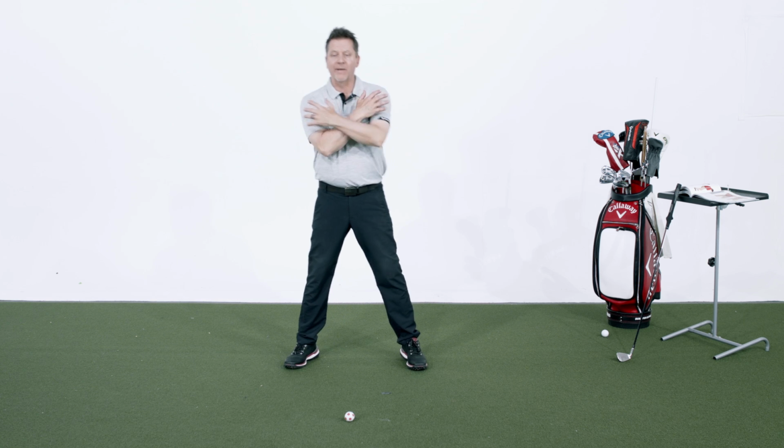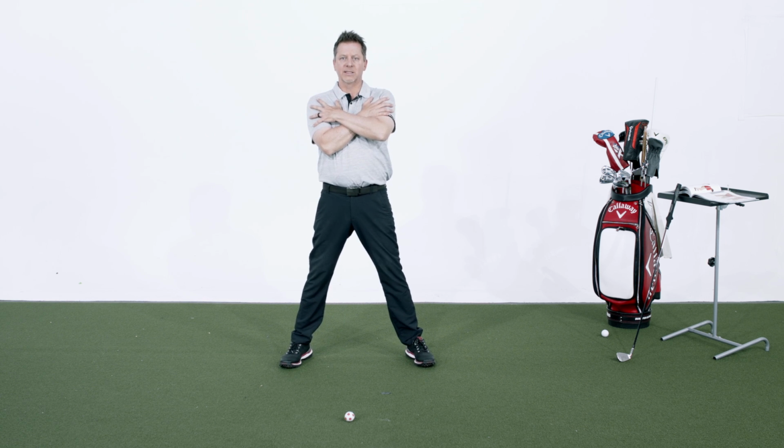Because what I've seen so much in all of the thousands of people that I've taught is that if they have trouble with a motion, it affects the club movement, right? So let's talk about how we move the inside of the body correctly. One of the things I want you to do, we're just going to work on lower body for a second. I'm going to have you put your arms across your chest like this.